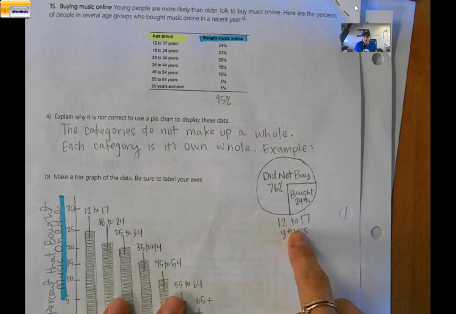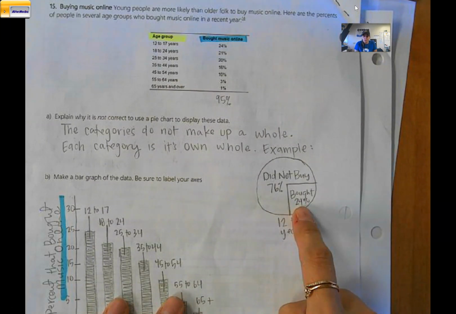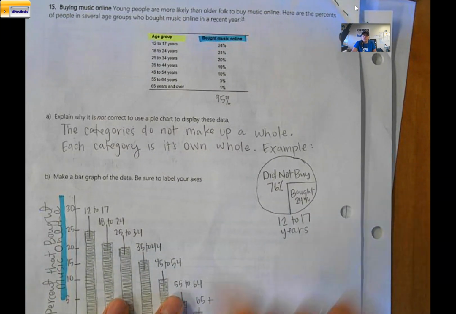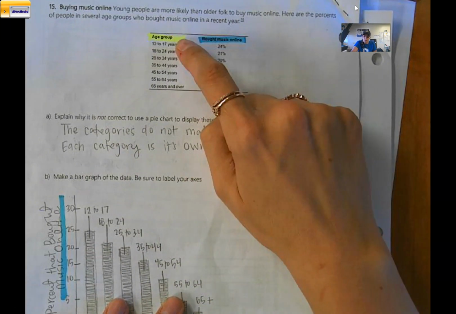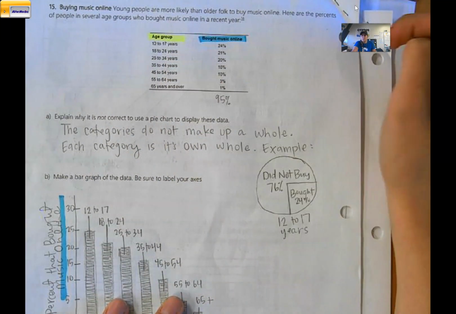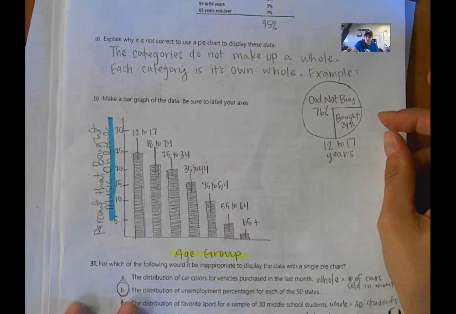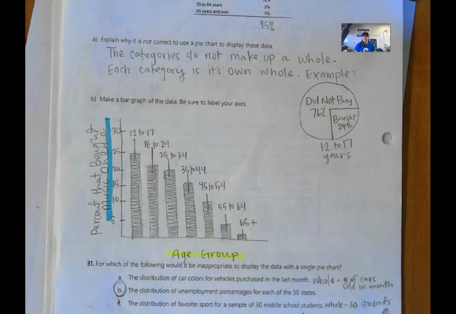12 to 17-year-olds is its own category. 24% bought music online. 76% did not buy music online. So if you wanted to use a pie chart for this data, you would have to make 7 different pie charts. Okay, the next up is the actual bar chart that they asked us to make.